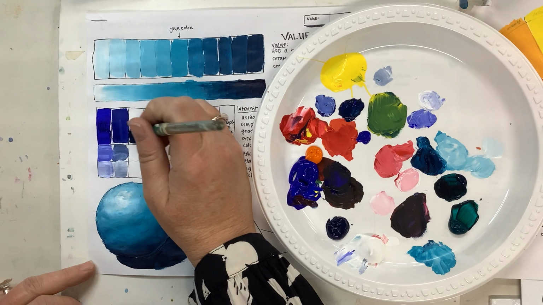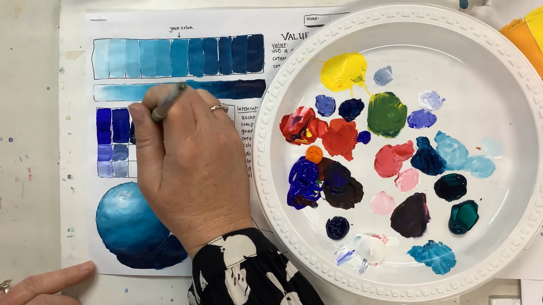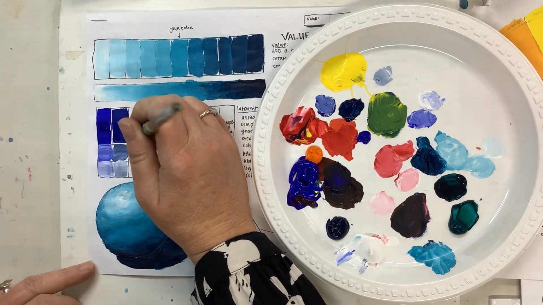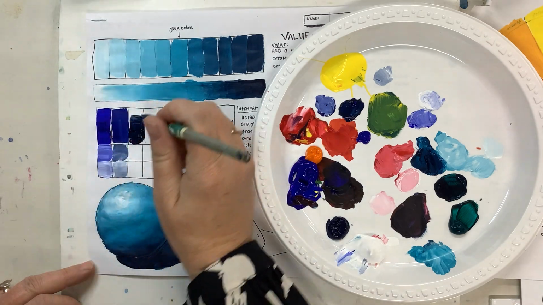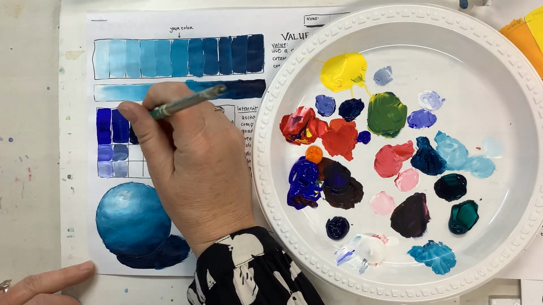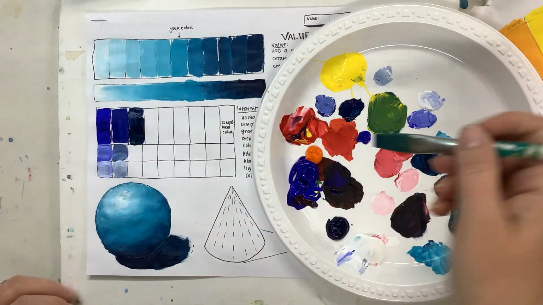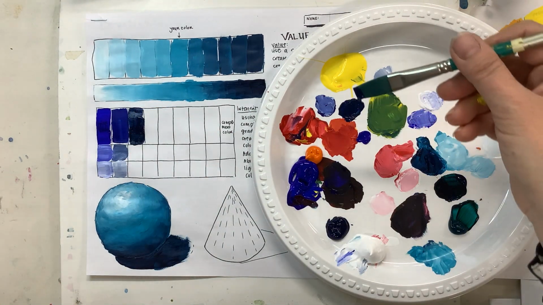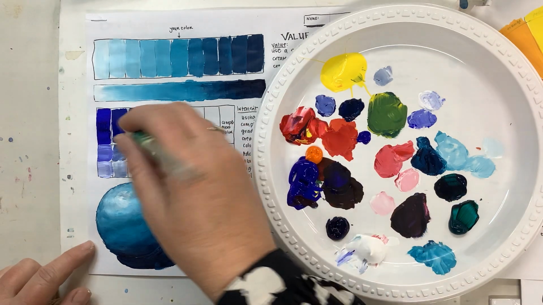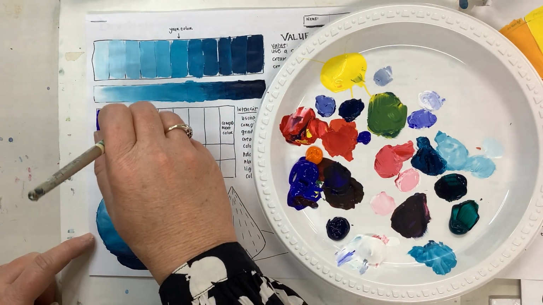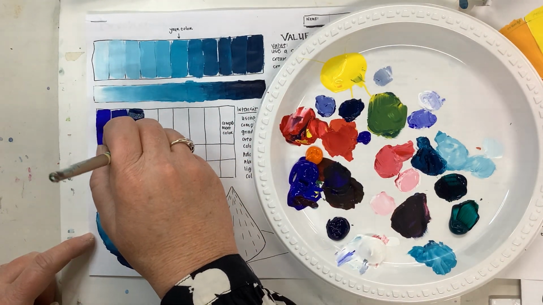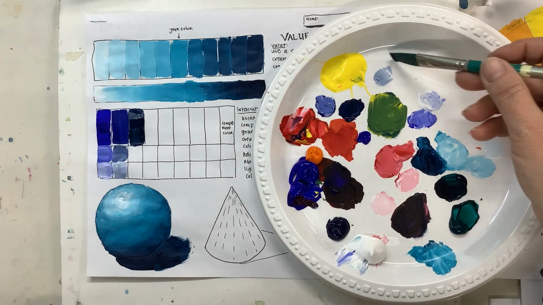Maybe that's better. So I want these first few to still feel blue. I don't want it to be black yet. I don't want it to be brown yet. I want it to still feel blue, so I don't want it to get too dark too fast.